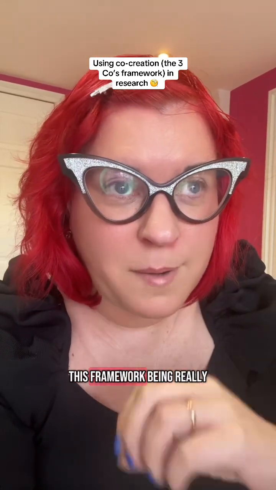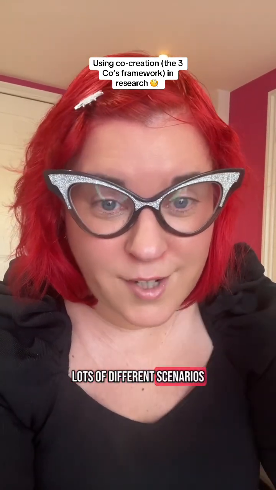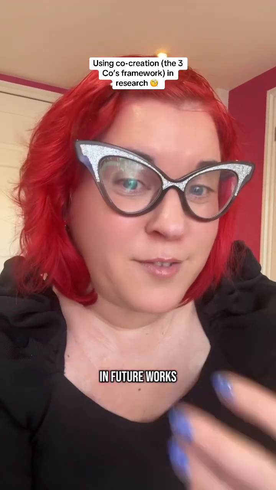I can see this framework being really, really powerful in lots of different scenarios, and I'll be using co-creation in future works that I do.